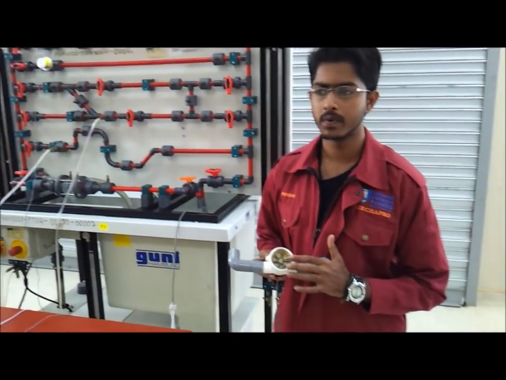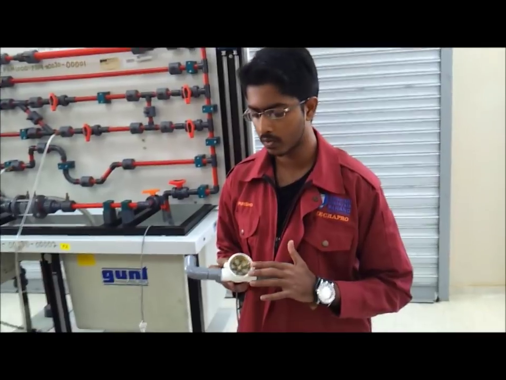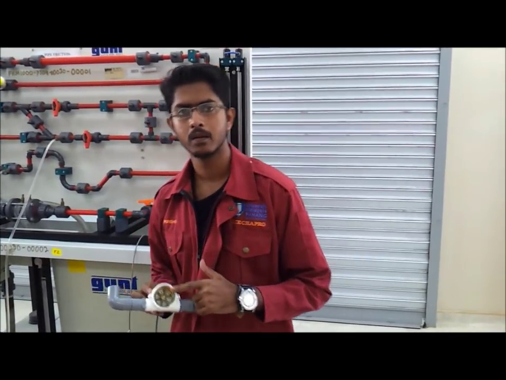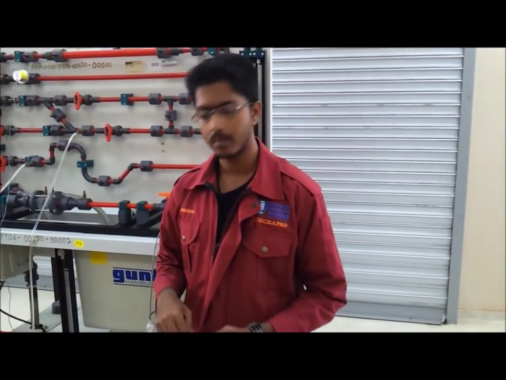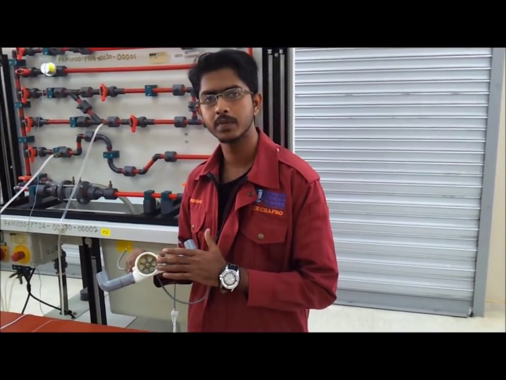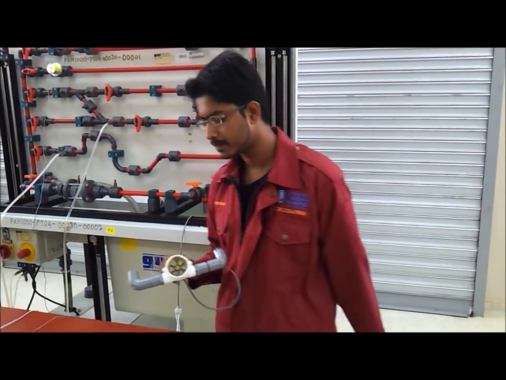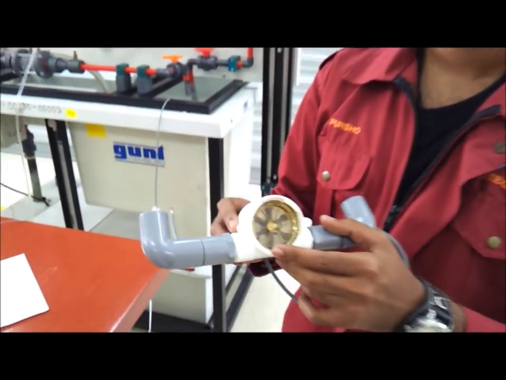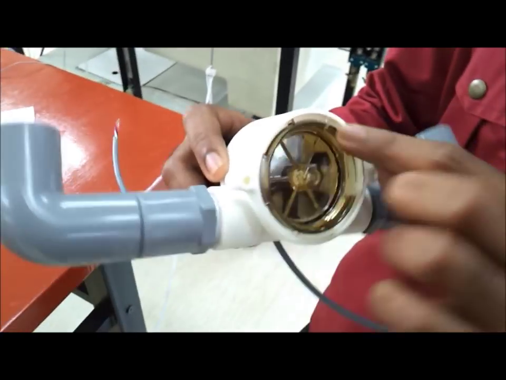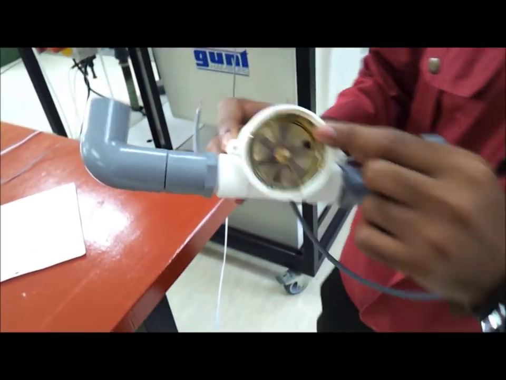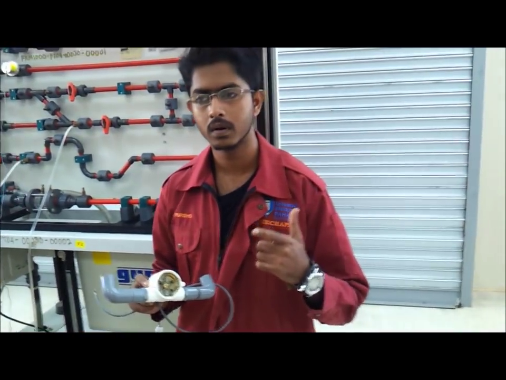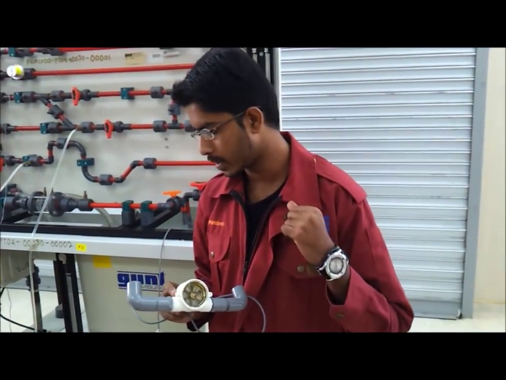This positive displacement flow meter sensor has a function to measure the volume and the fluid flow rate. Now I will explain how this positive displacement flow meter sensor works. You can see that it has rotating parts, or turbine blade. This turbine blade is used to measure the volume and the flow rate of the fluid.